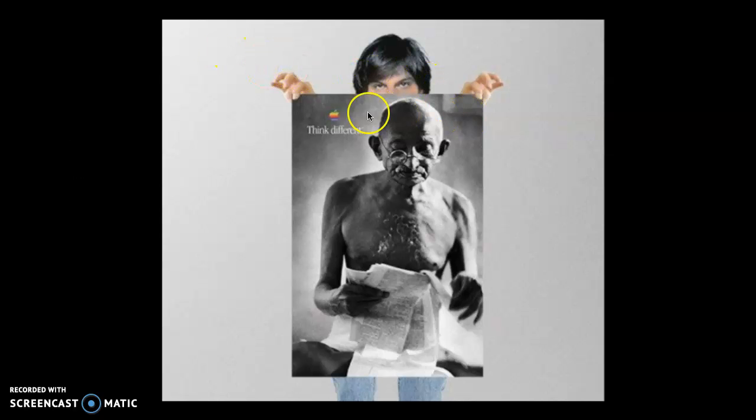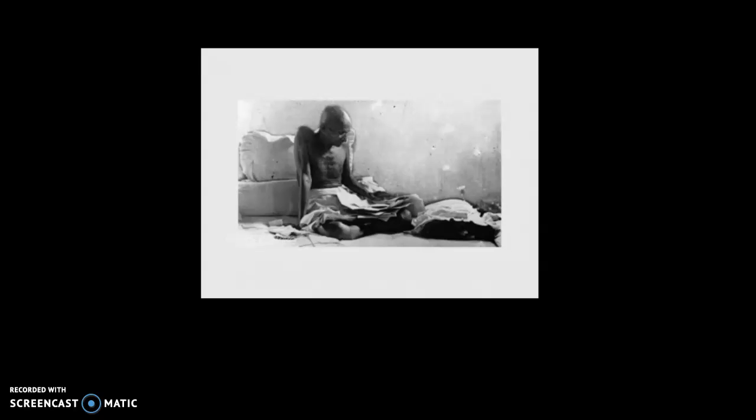Here we see Steve Jobs with a poster of Gandhi. Here is a picture of Gandhi during his hunger strike. And here's Gandhi during the Salt March.